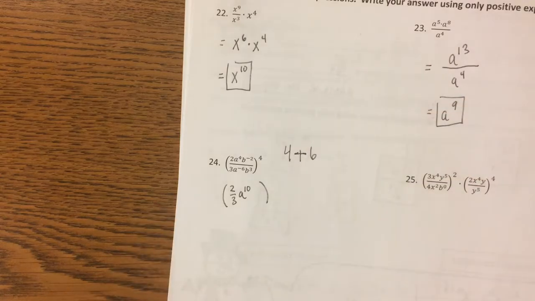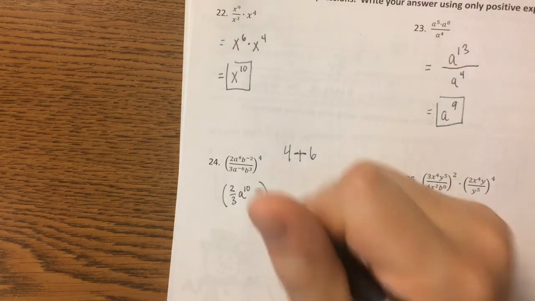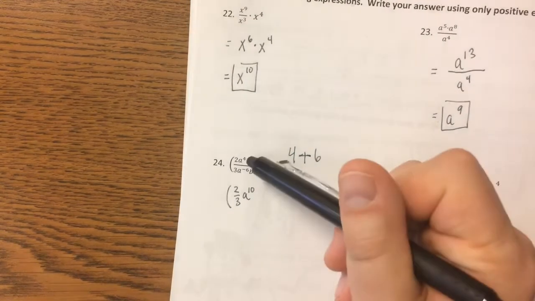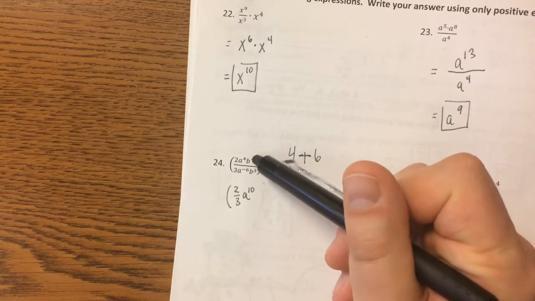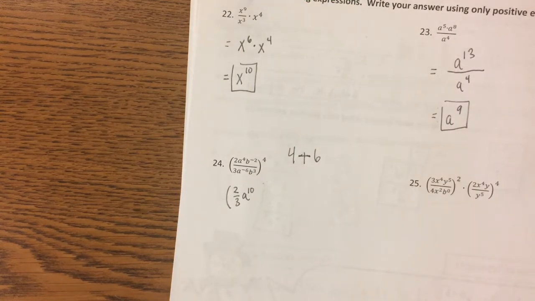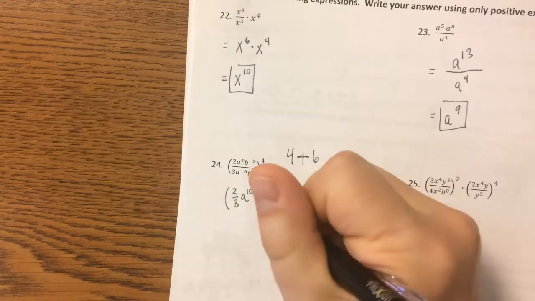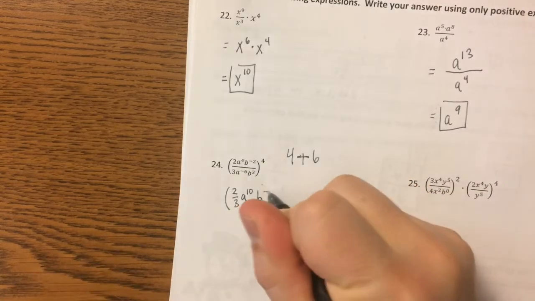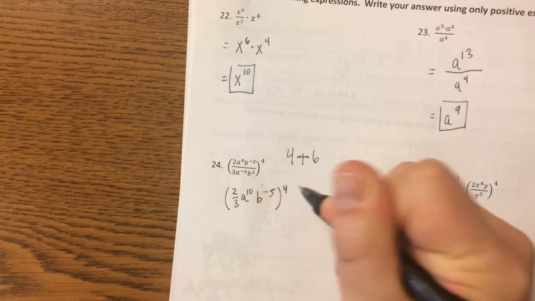And again, use your calculator for that kind of thing. If you know, don't be a hero. All right, so then, what's b to the negative 2nd divided by b cubed? It'd be b to the negative 5. All right, so now we have all this to the 4th power.